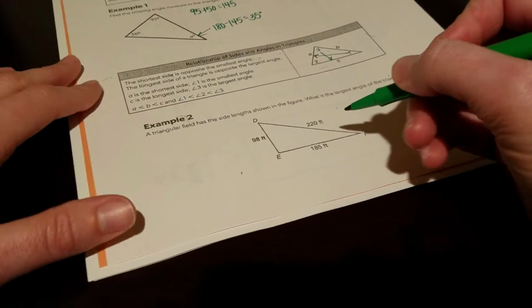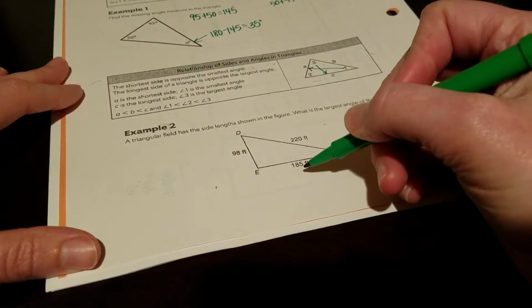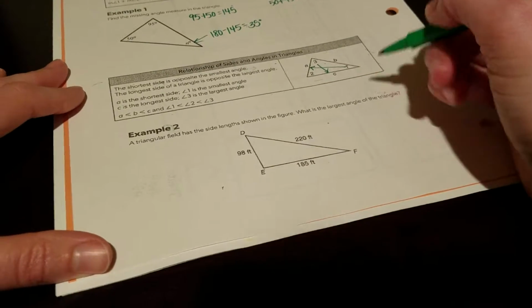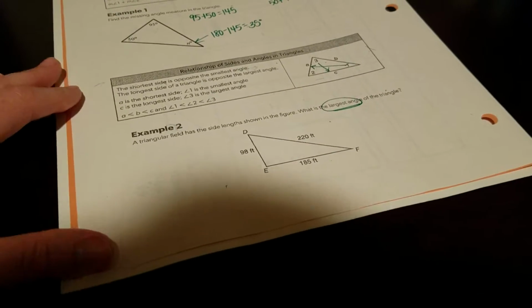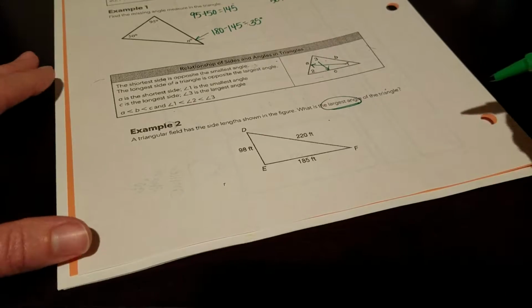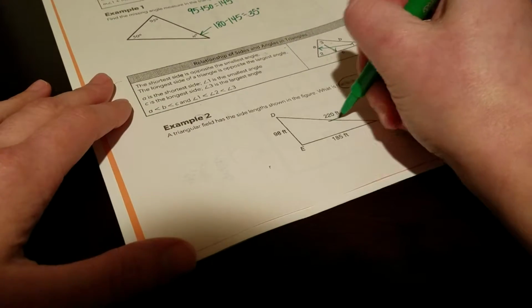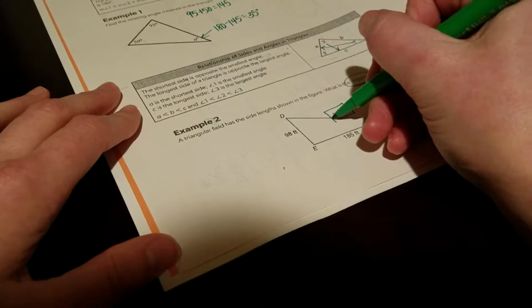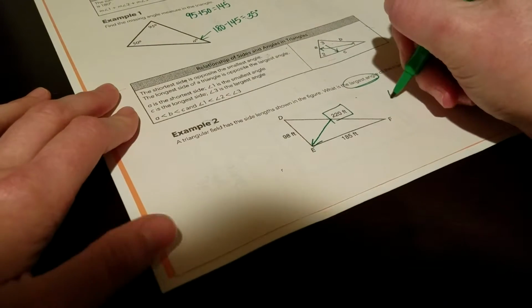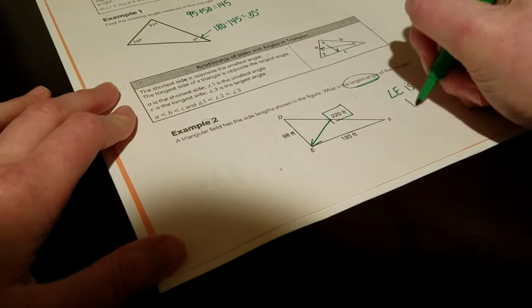Taking a look at this picture, we have 98, 220, 185. It wants to know which one is the largest angle. Well, the largest angle would happen across from the largest side. So this right here is my largest side. Go back across, angle E is the largest.